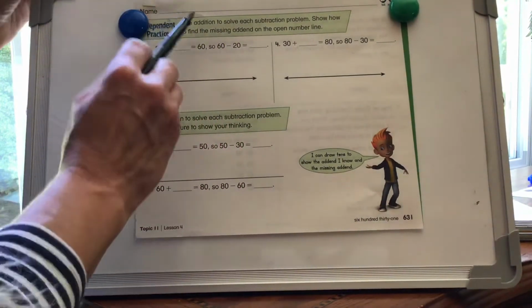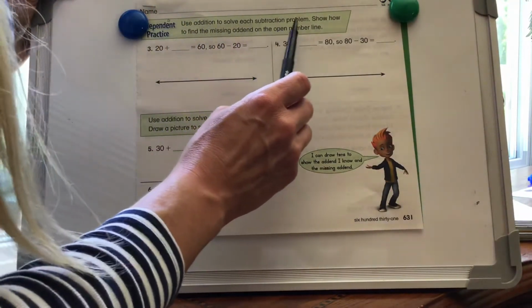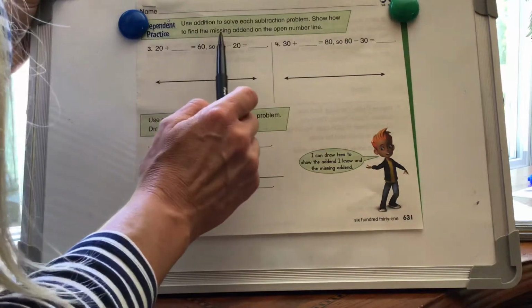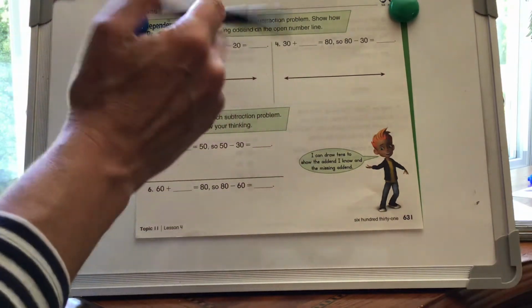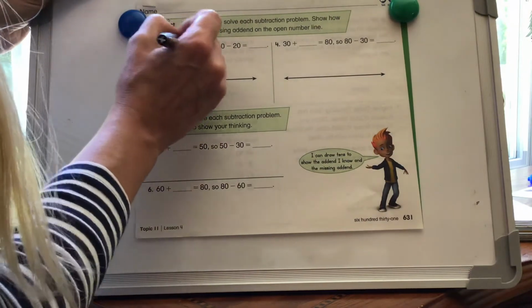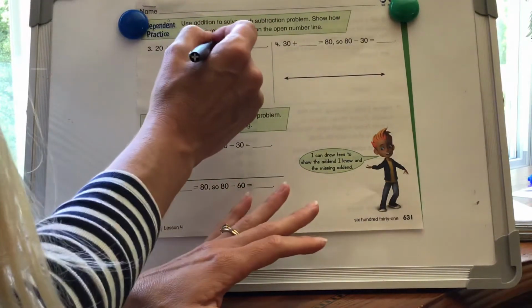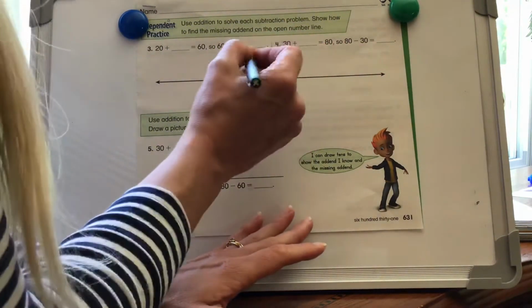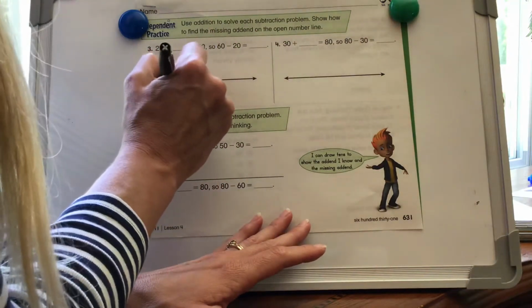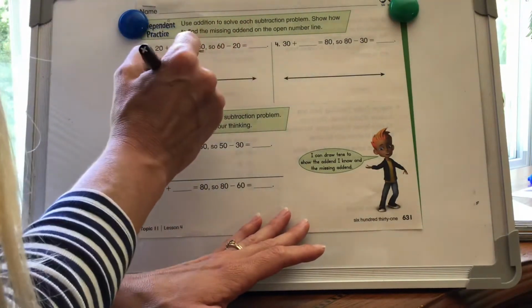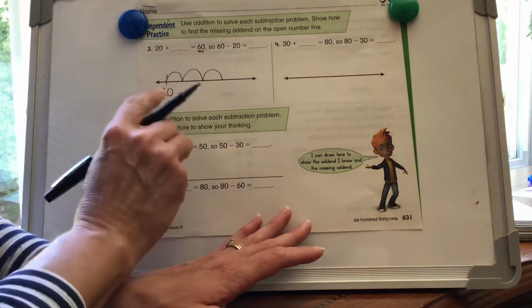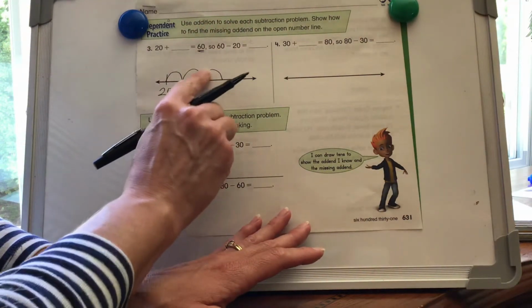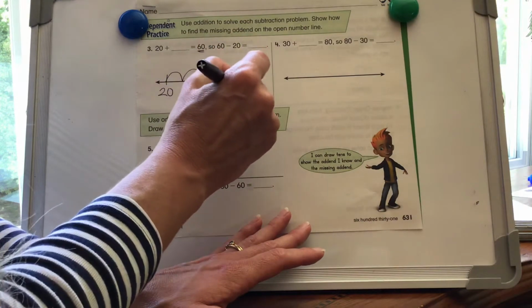Okay, use addition to solve each subtraction problem. Show how to find the missing addend on the open number line. Okay, so 20 plus something equals 60. So 60 minus 20 equals what? So we're going to go 20, and our goal is to get to 60. 20, 30, 40, 50, 60.